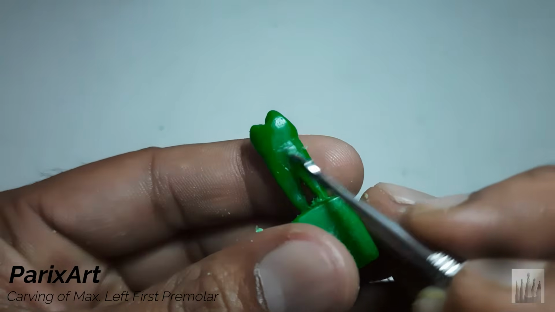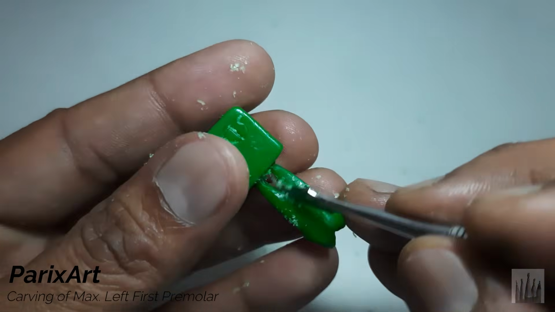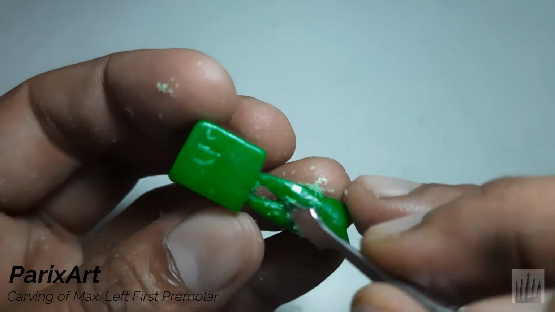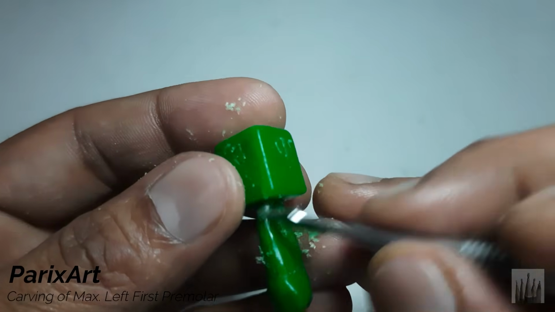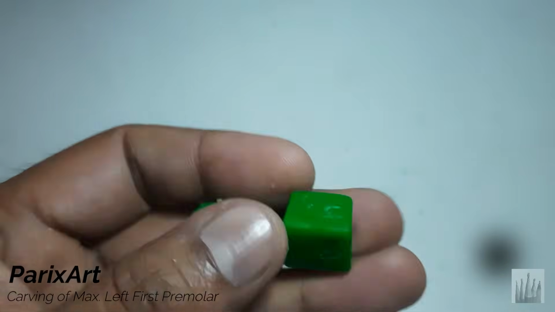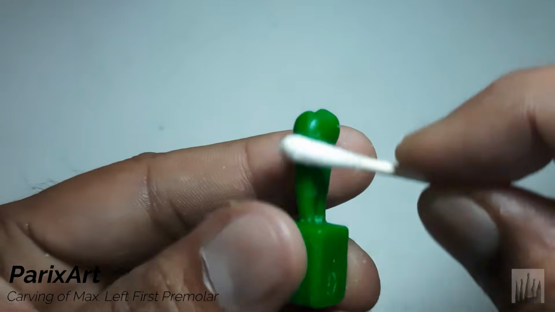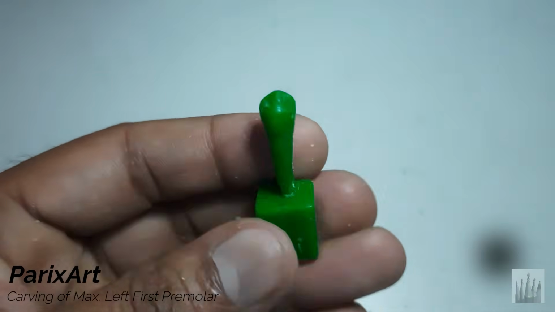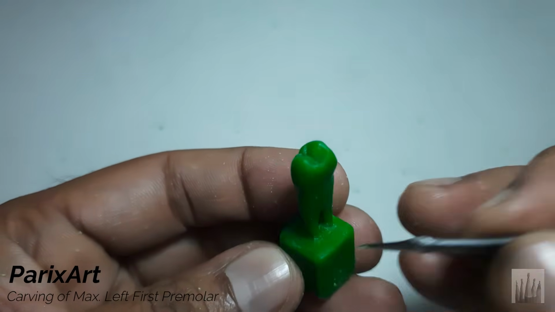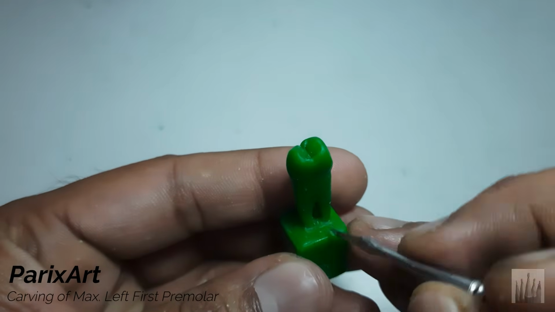Need to flatten the root trunk on the distal side and even up the whole root surface with furcation from all aspects. Polish it with the cotton earbud. Clear up at the base between the furcation and at the apex. This will define the end of the root apex.